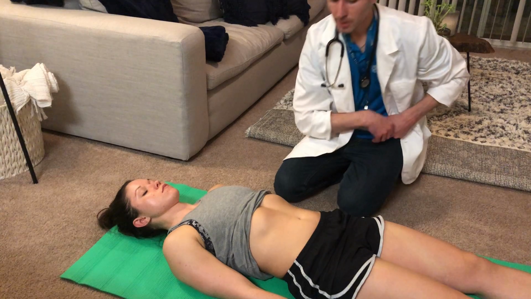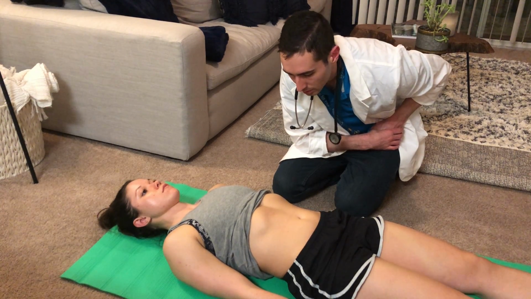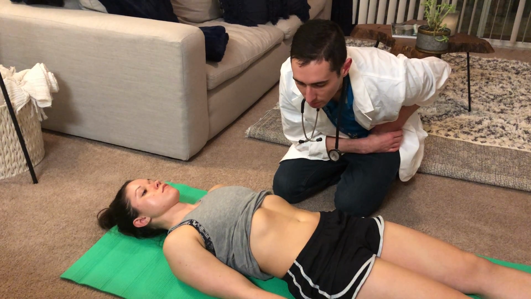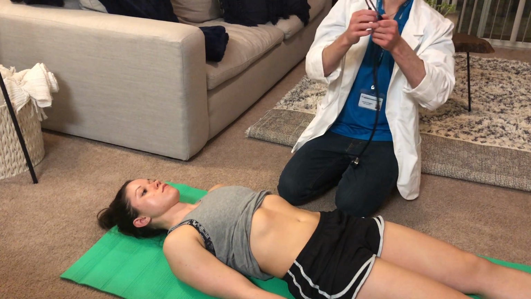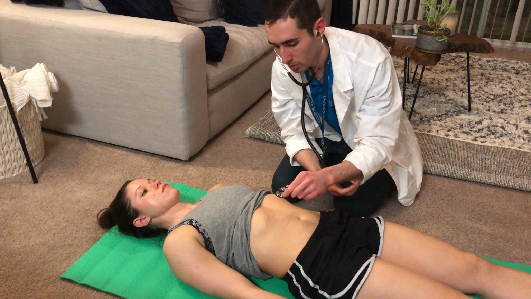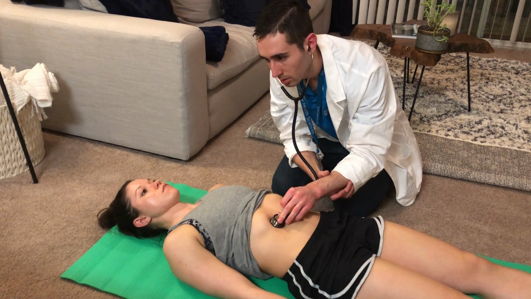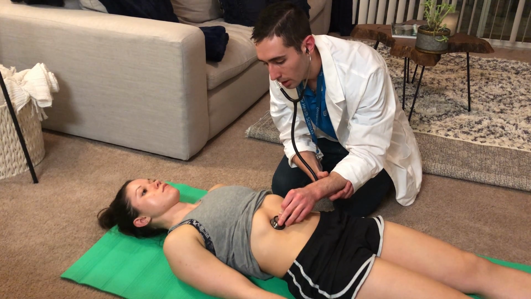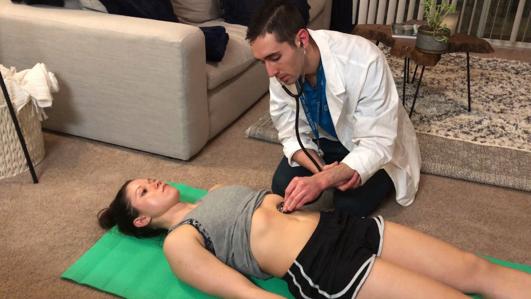So we're going to start with inspection. So I'm looking for any rashes, lesions, any discoloration, any palpable masses. Nothing is jumping out, so we will move on to auscultation next. I'm going to start in the upper right quadrant. I'm listening for clicking sounds. The normal is 5 to 34 clicks a minute. After 1 minute, I'll move to the next region, the next quadrant and listen.